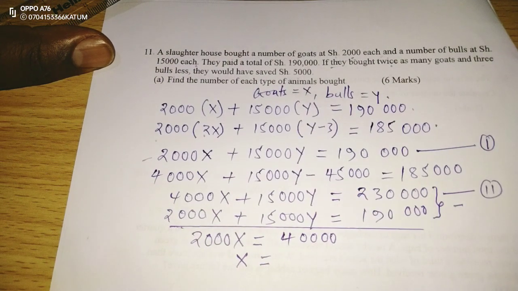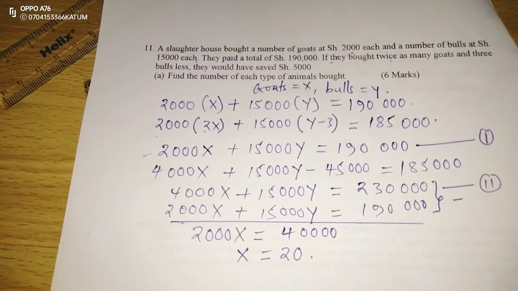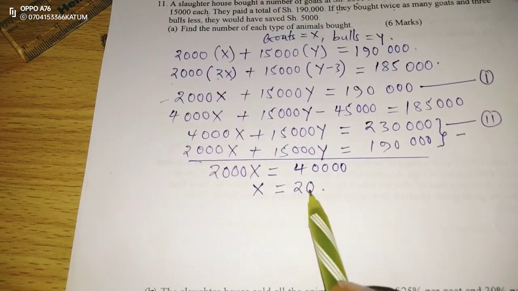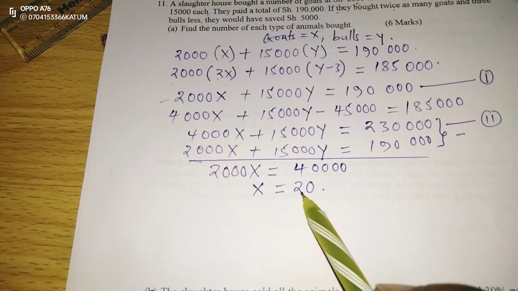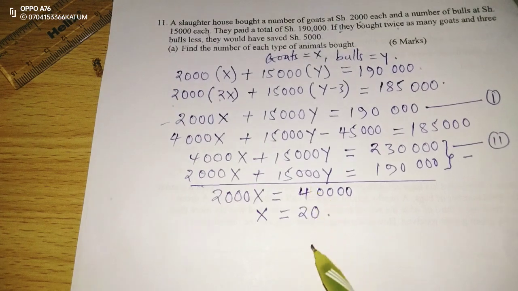So with 40,000 now, to remain with the value of x, I need to divide by 2,000 all through. So when I divide by 2,000, I'm going to get 20. Now, after getting 20, because I have obtained the value of x, I will need to substitute the 20 as x in the first equation for me to obtain the value of y.